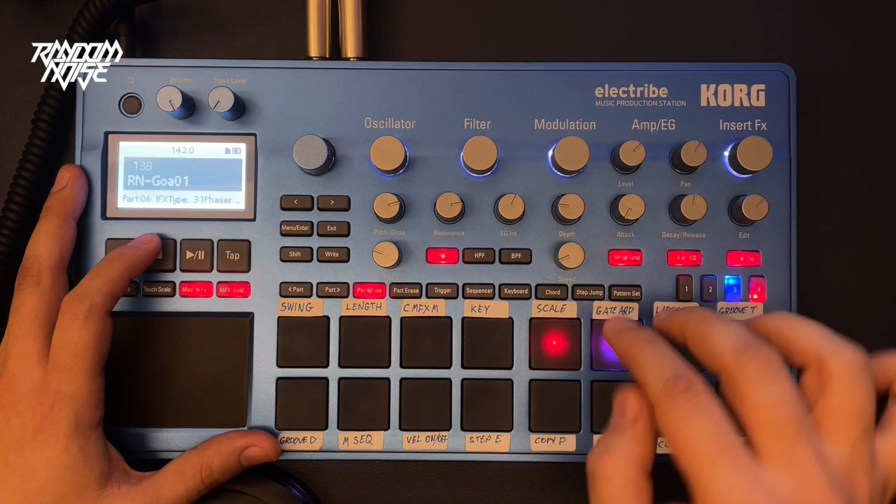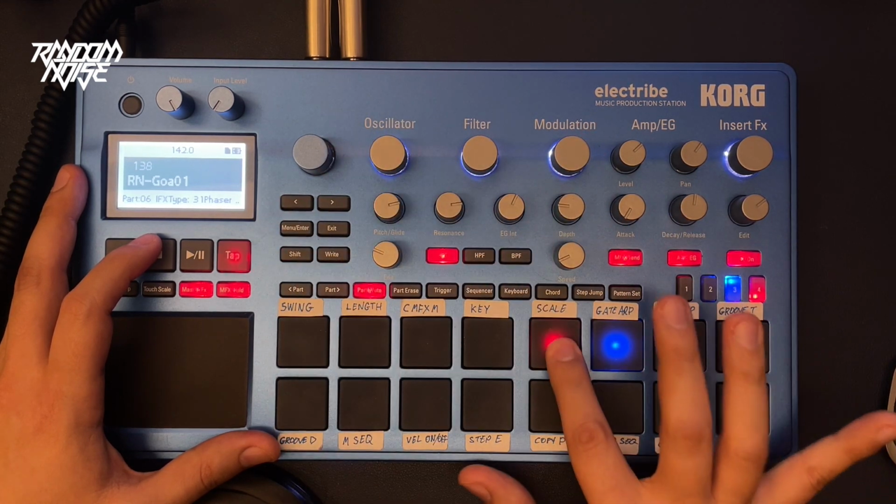The effect I used on these sounds is a phaser, and I used exactly the same effect on both of them.